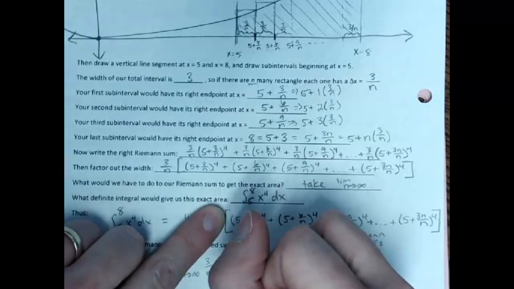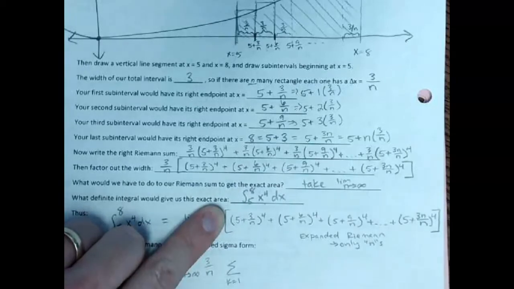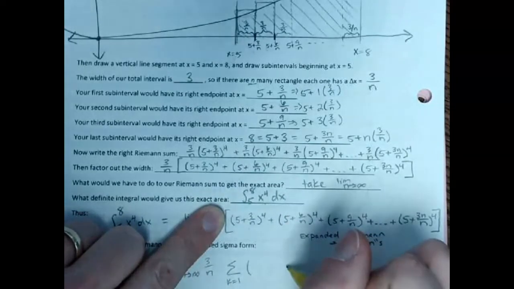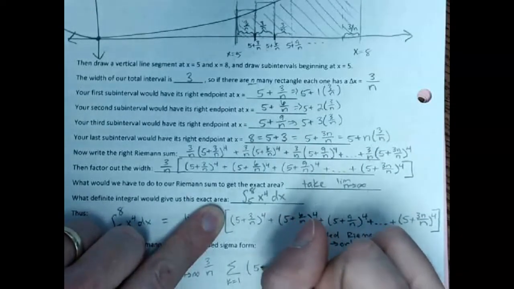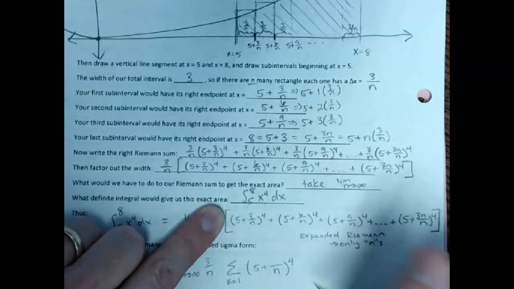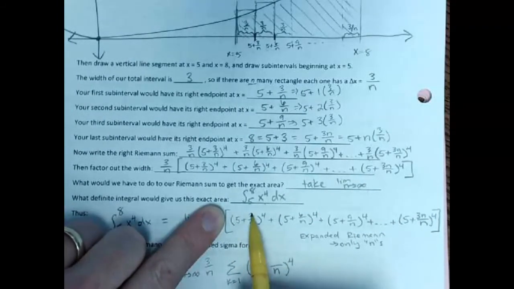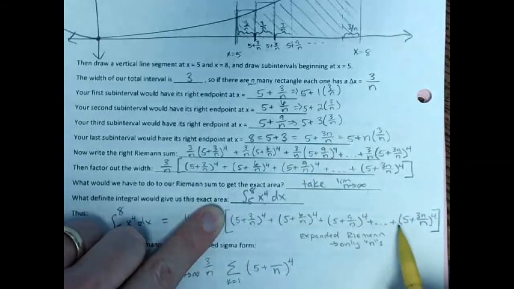Now, let's start with the first one. Then I'm going to have to figure out what's the last one. But each one of those terms fits this same formula where it's 5 plus something over n: 5 plus 3 over n, 5 plus 6 over n, 5 plus 9 over n to the fourth, 5 plus 3n over n to the fourth.